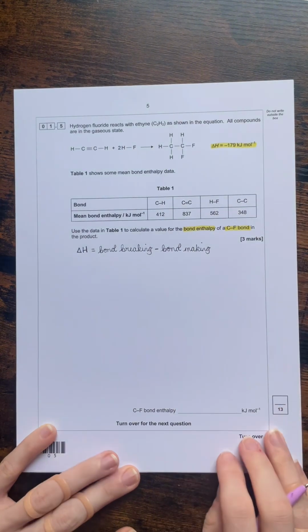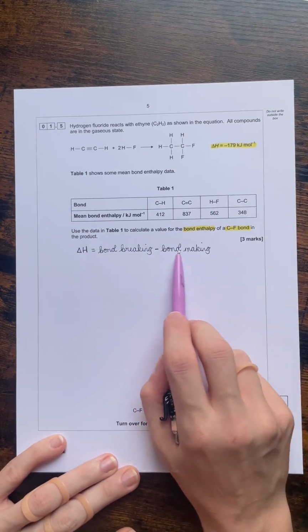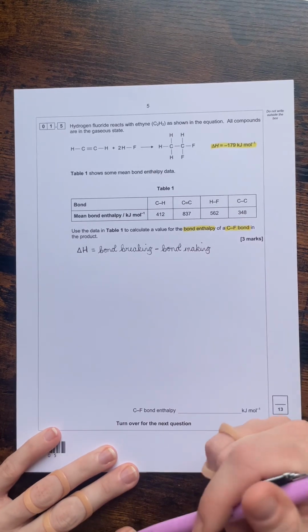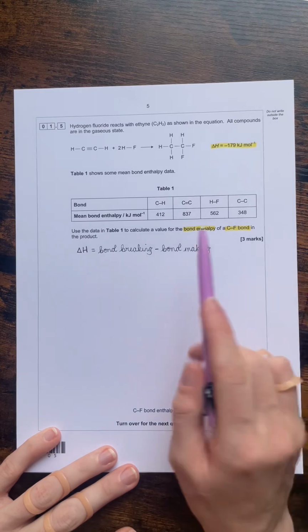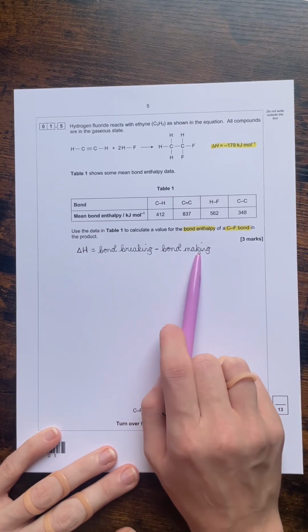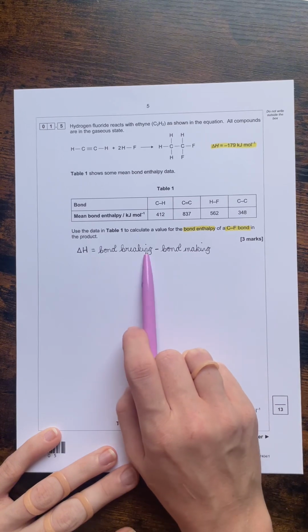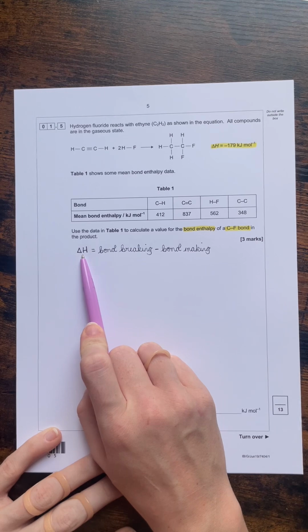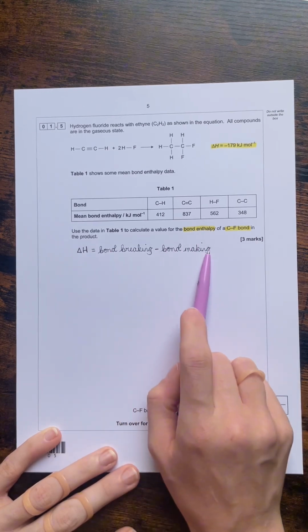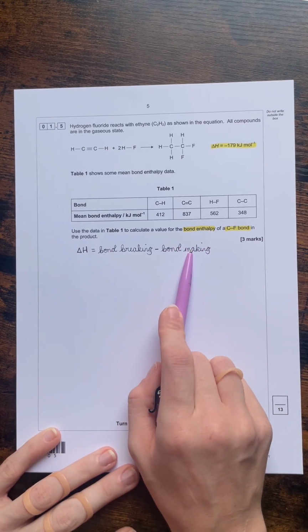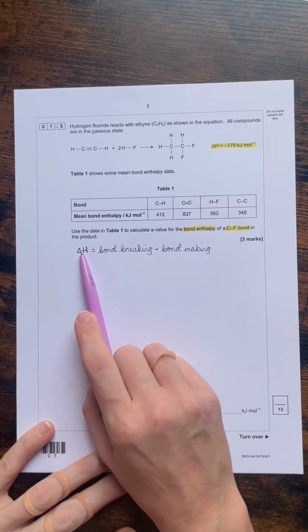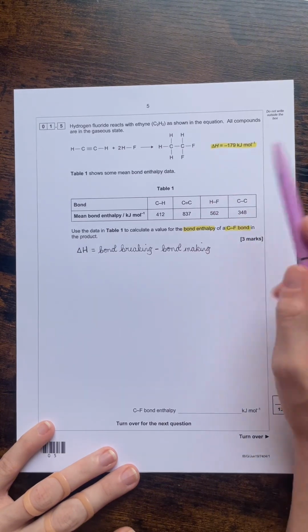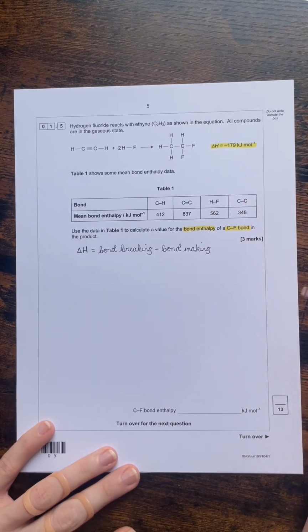And the reason why it's that way round is because when we make the bonds, these values would then kind of become negative because the energy is being given off. So we take away the bond making, and then we can see whether the bond breaking being bigger than bond making, this value for delta H would be positive. If the overall bond making is bigger, then this value will be negative. And that is helpful because, as I've said, positive values for delta H represent endothermic reactions, negative values are exothermic.